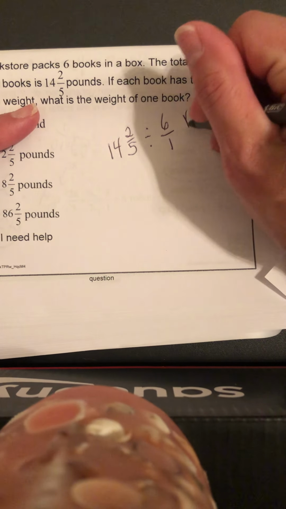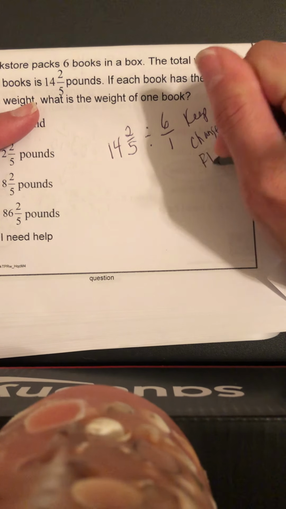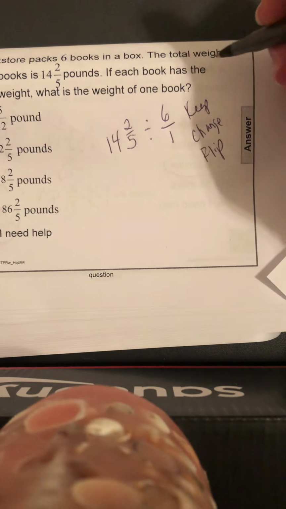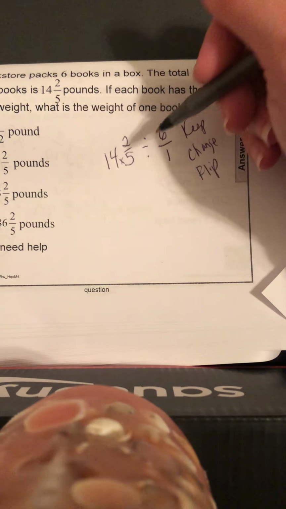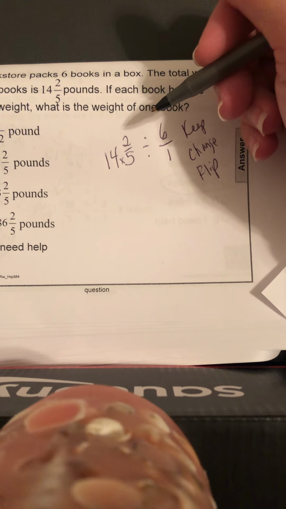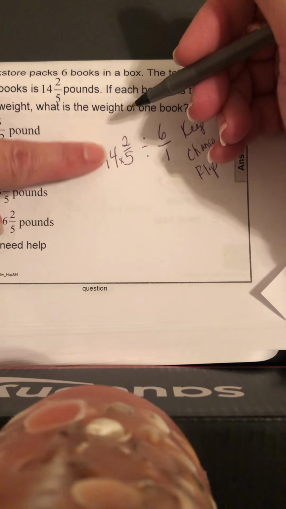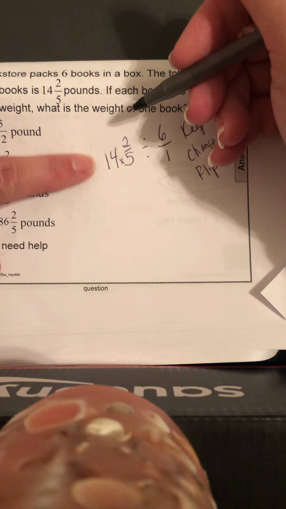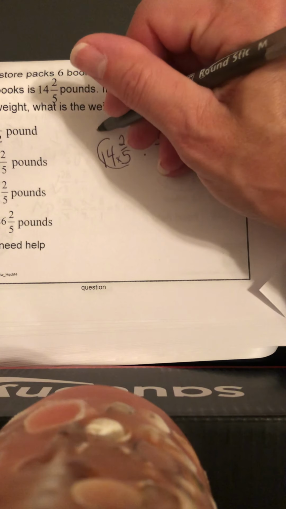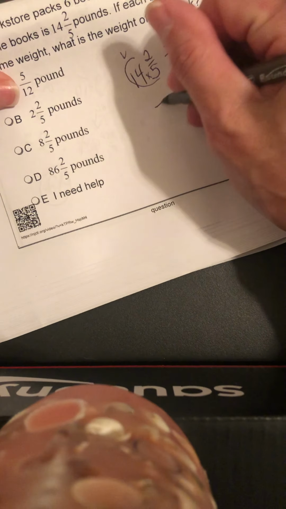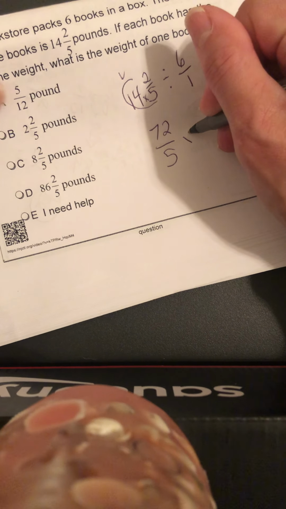I'm going to do keep, change, flip. Okay, but first I need to do 14 times 5, right? 14 times 5, whoa. Well, 5 times 4 is 20. That's going to give me, 12 times 5 is 60. So that should be 70. So 70 plus 2 more is going to give me 72 over 5. Wow, that's a big number. Then do keep, change, flip.